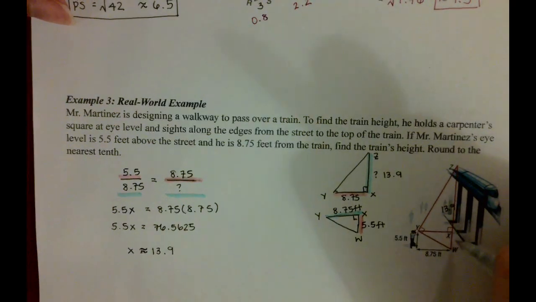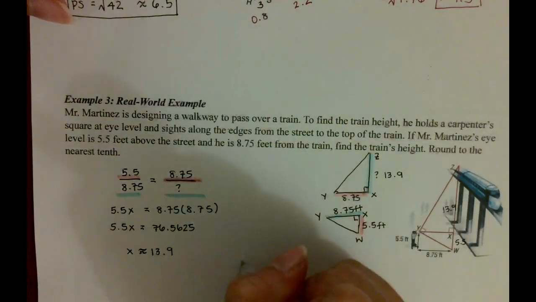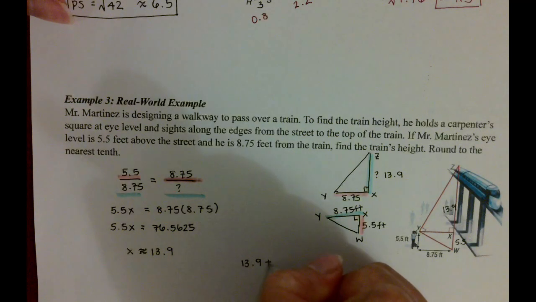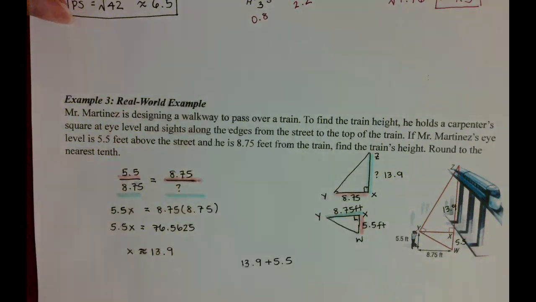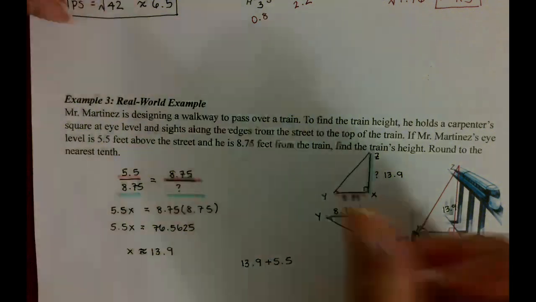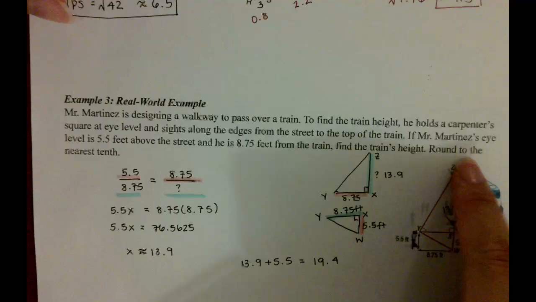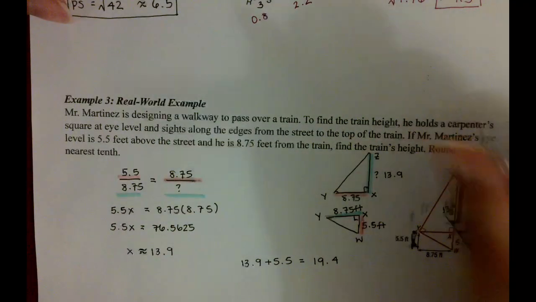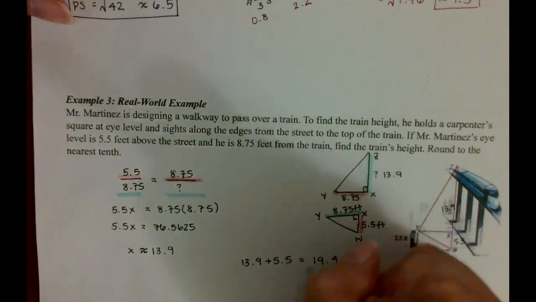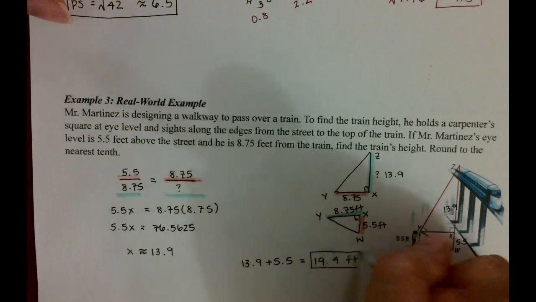And if this is 5.5, all we need to do is 13.9 plus 5.5, and that gives us 19.4. Again, because it asks us to round to the nearest tenth, the train's height is about 19.4 feet high.